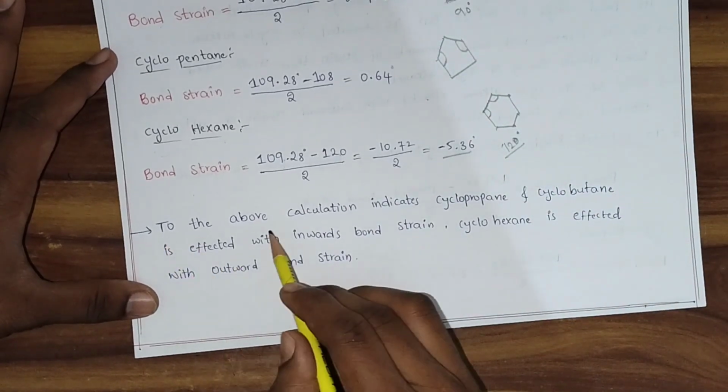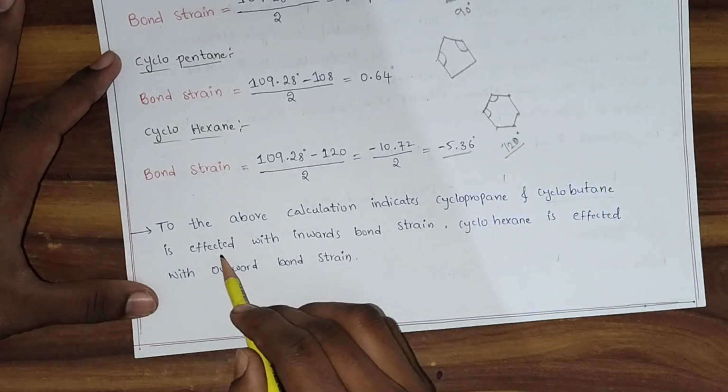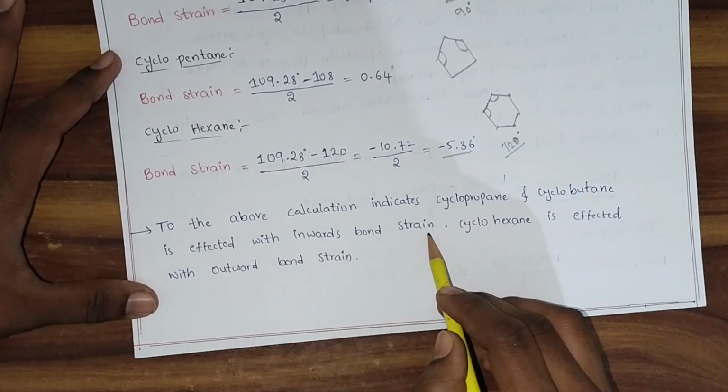The above calculation indicates that cyclopropane and cyclobutane are affected with inward bond strain.